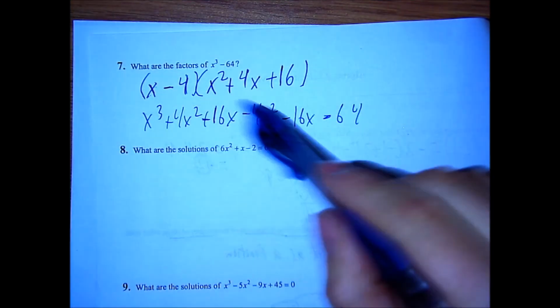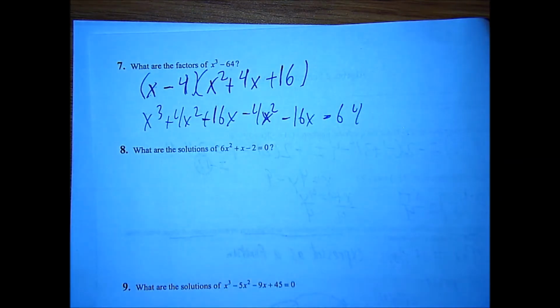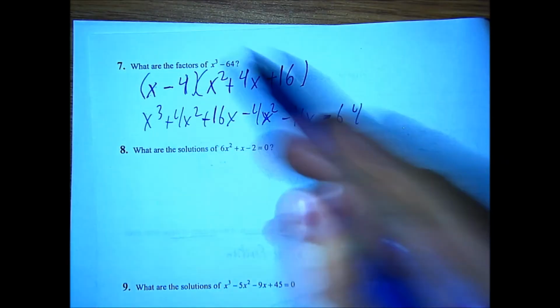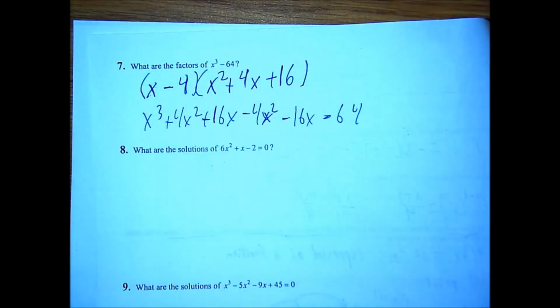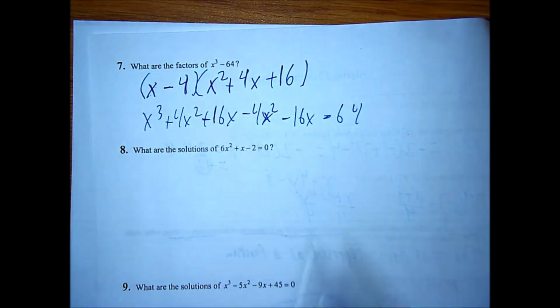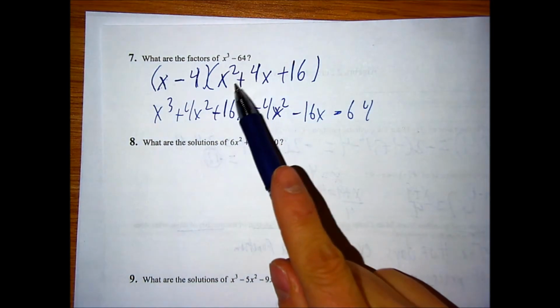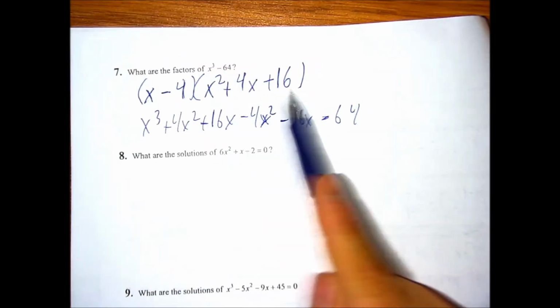So these will reduce out, leaving us with just x cubed minus 64, which is in fact the original item. So the factors of x cubed minus 64 are x minus 4 and x squared plus 4x plus 16. The quadratic here will not factor further with a cubic. So you do not need to worry about factoring this quadratic further.